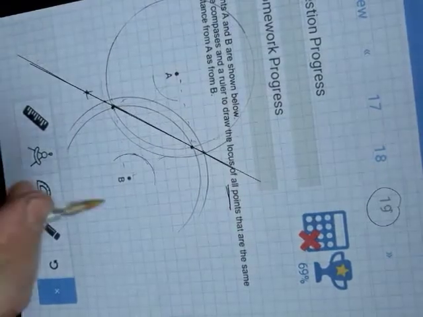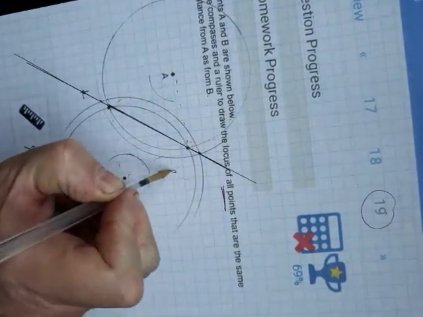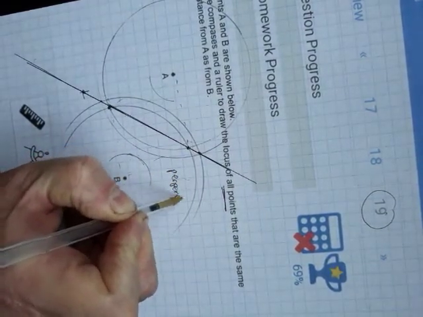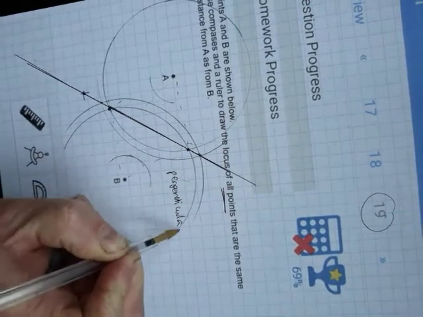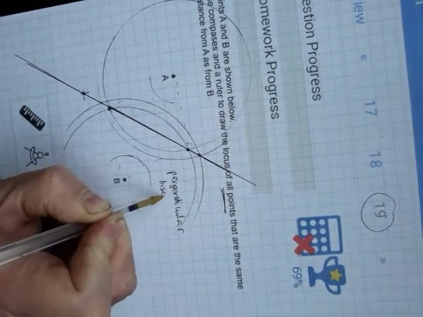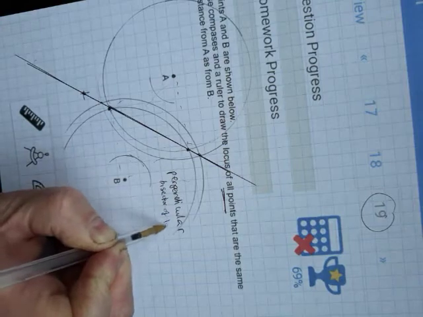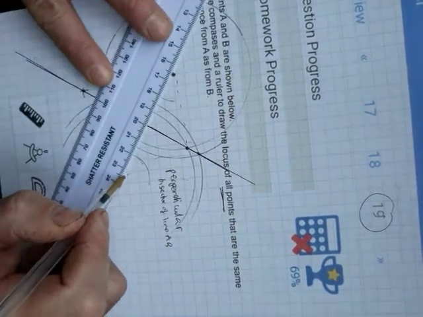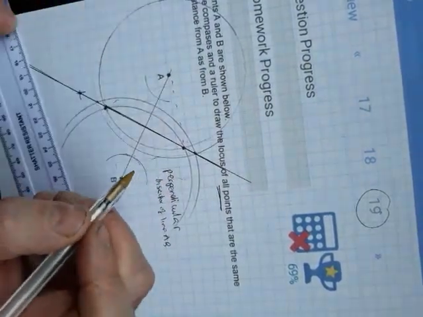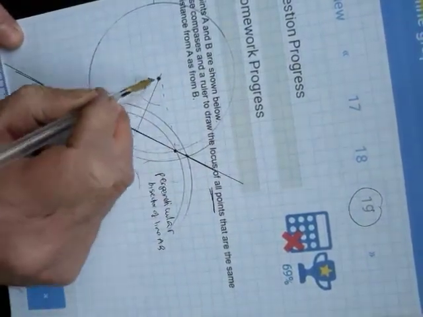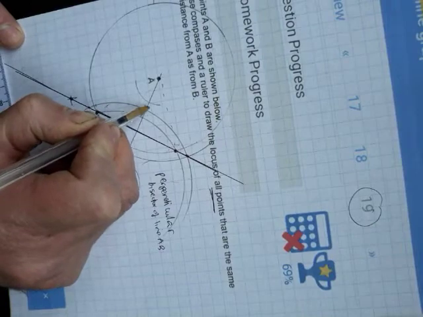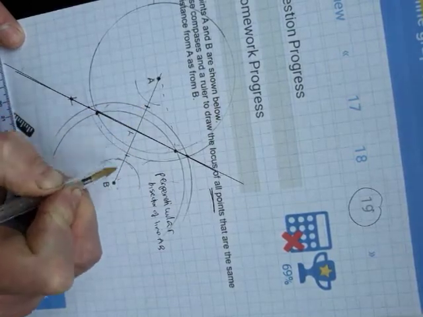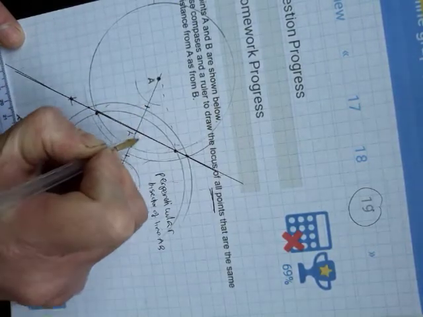That is known as the perpendicular bisector of line AB. The reason for that is, now you've done this, if I join A and B, you can see it cuts A to B in two. So this point here, let's call it X: A to X and X to B are the same length, and it cuts it at right angles.